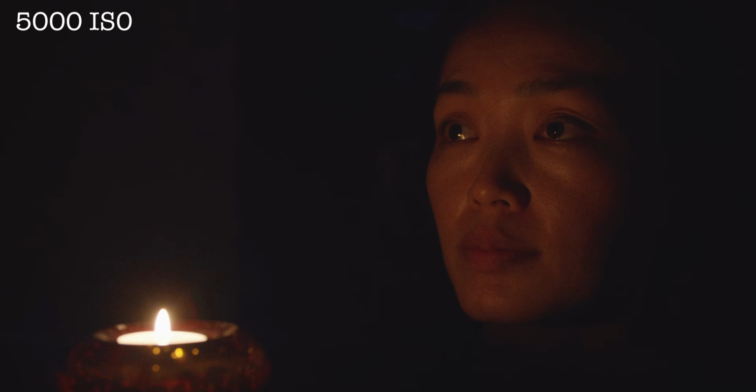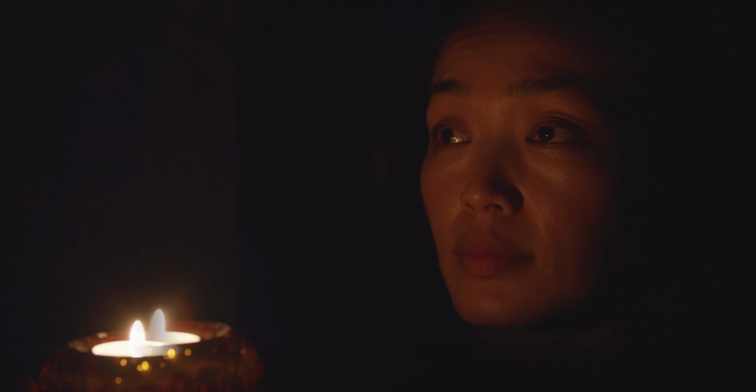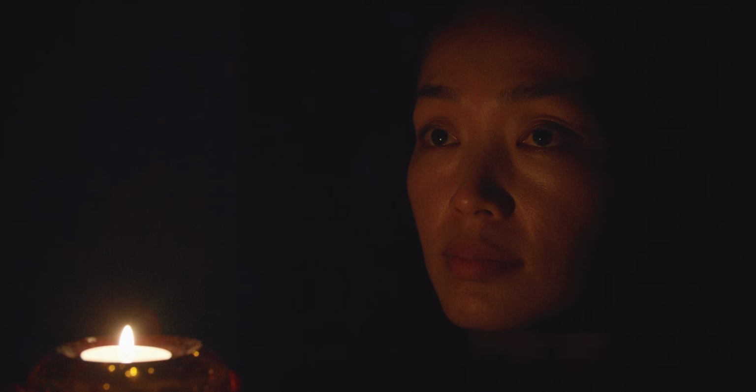So that's 2500. Now we're rolling up to 3200 ISO. This is 4000 ISO. Now we're up to about 5,000, which for me is probably sort of the limit that I would go to on this camera. I think even at an extreme, 5,000 would be it for me.